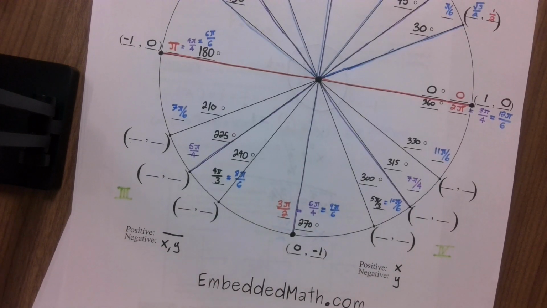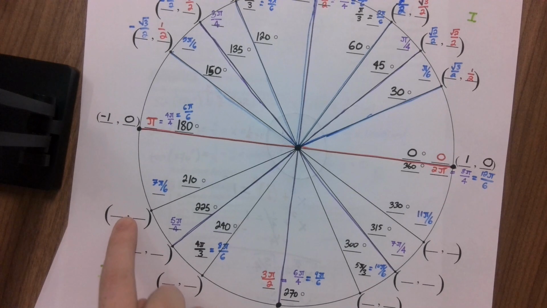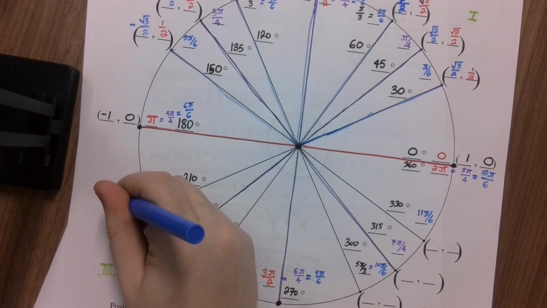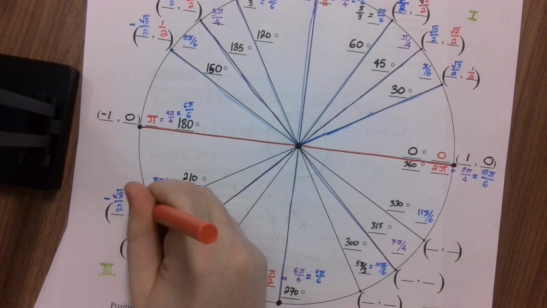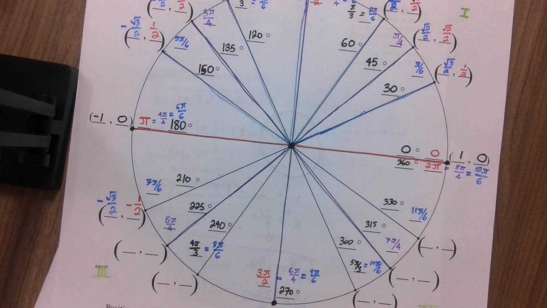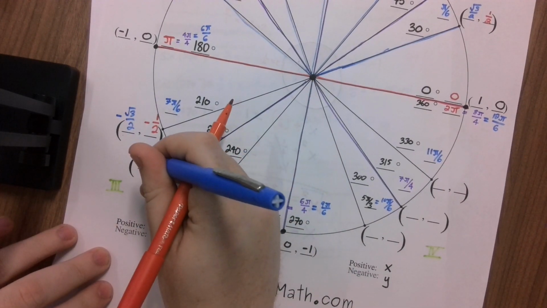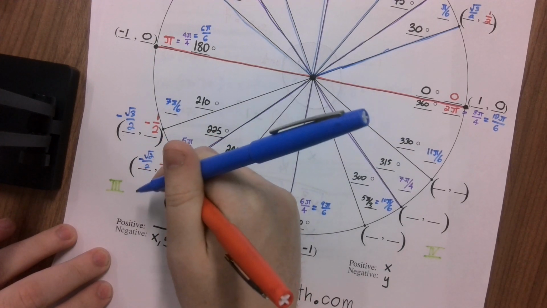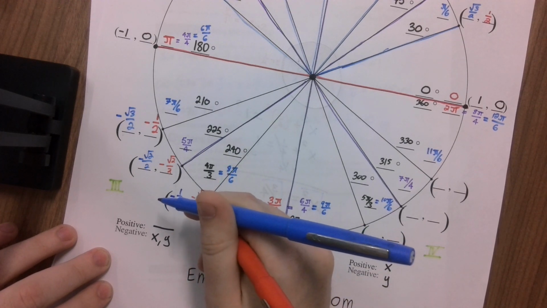Let's fill in the rest of this table. So, if we go directly down from here, it looks like it's going to be the same as 150 degrees. It's going to be negative root 3 over 2 for the x value, and for the y value, it's going to be negative 1/2, because we flipped it over the x-axis. So all these values are going to be negative. This is going to be negative root 2 over 2, and negative root 2 over 2. This one's going to be negative 1/2, comma negative root 3 over 2.